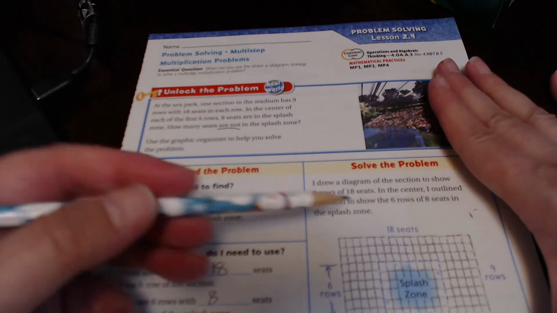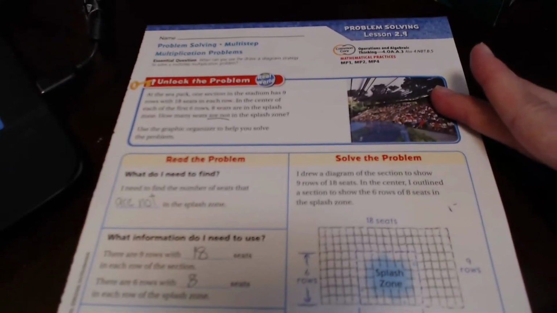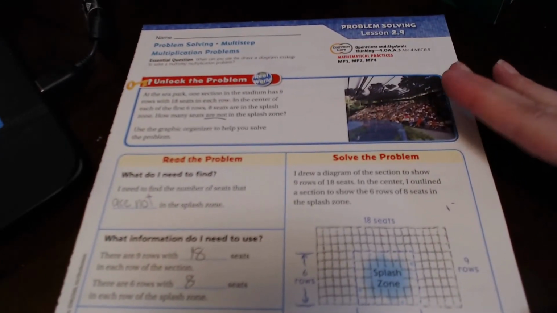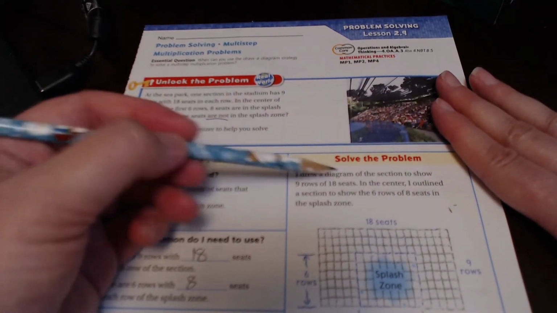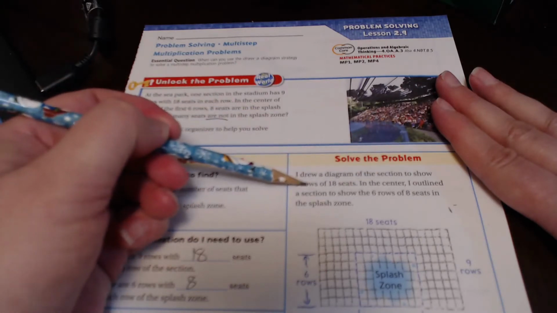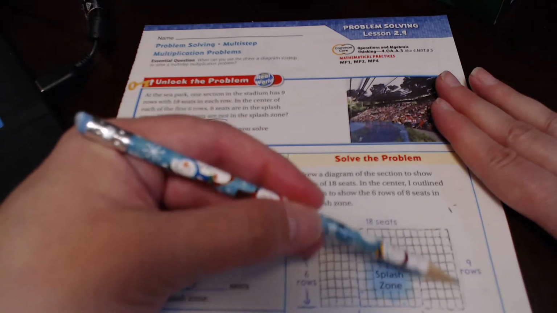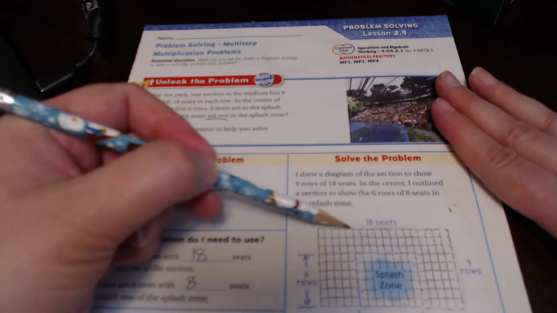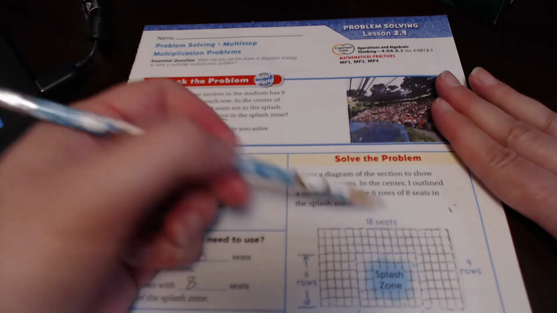All right, we're going to solve this problem now. Once again, Go Math does the work for us, and that's okay to start, but we have to get to the point where we're doing the work for ourselves. So it says, I drew a diagram of the section to show 9 rows of 18. Here's our 9 rows of 18. So this big, huge block array is our 9 times 18.